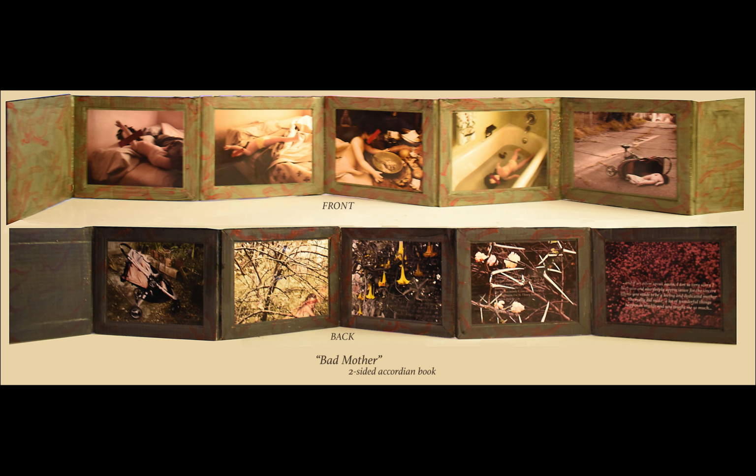This was a very personal series or book project by a student who had a very challenging relationship with her daughter. This is called Bad Mother, and it's a book that actually has 2 sides to it, which are images and text, which talk about the challenges of being in a contentious relationship with a child, or feeling like a bad mother.